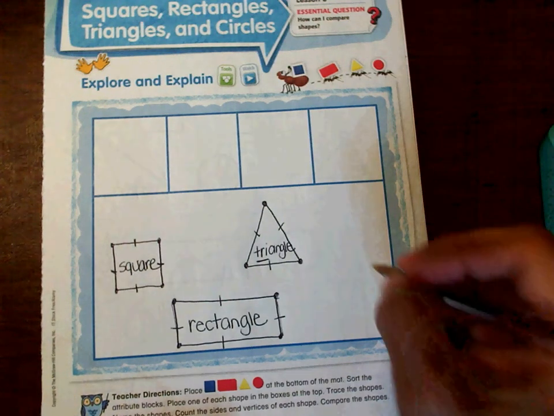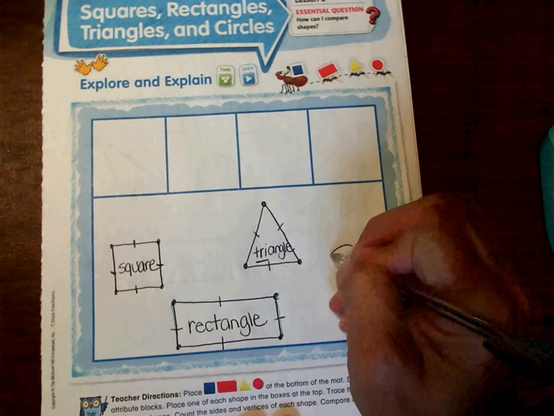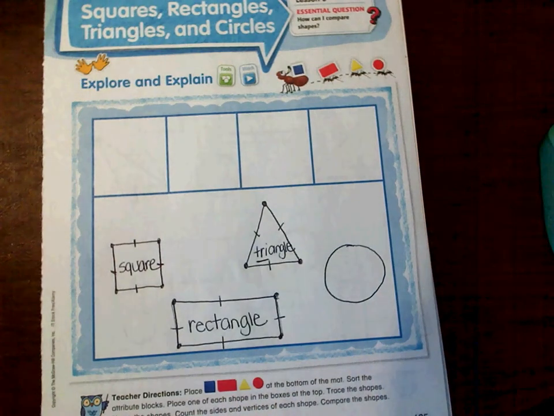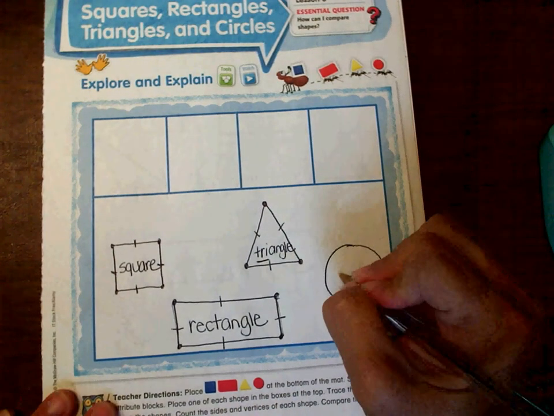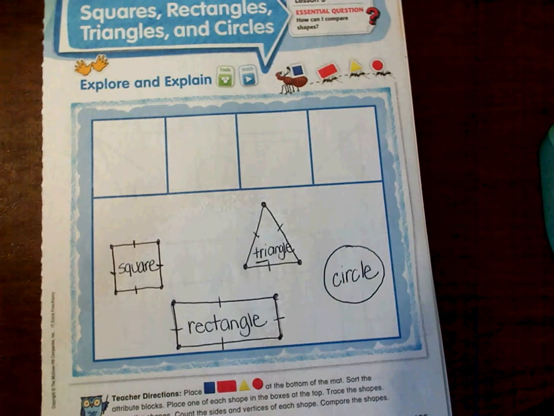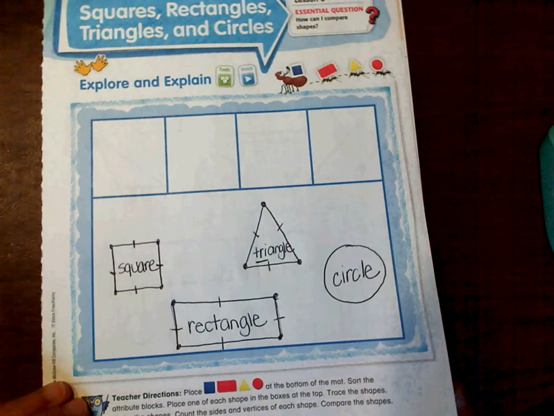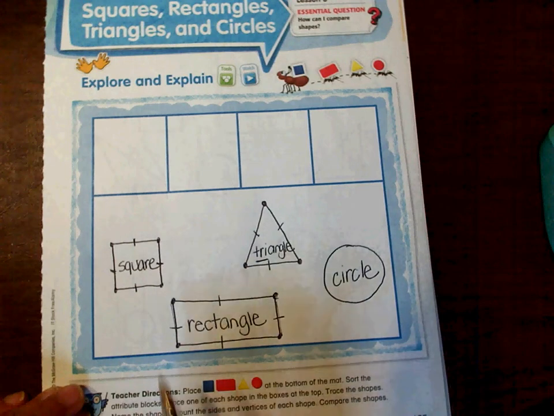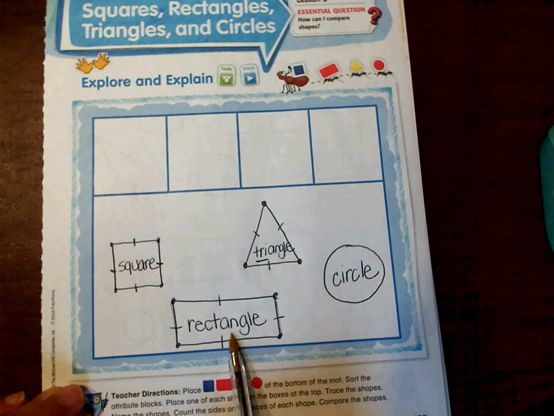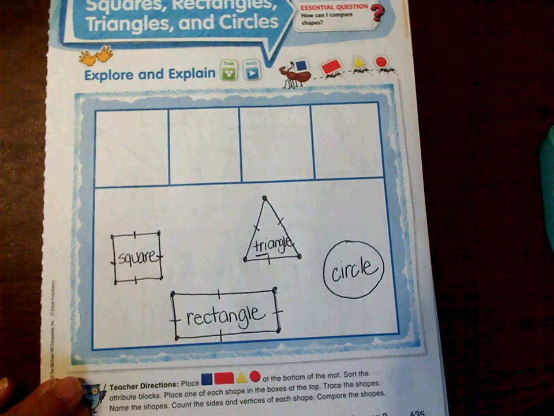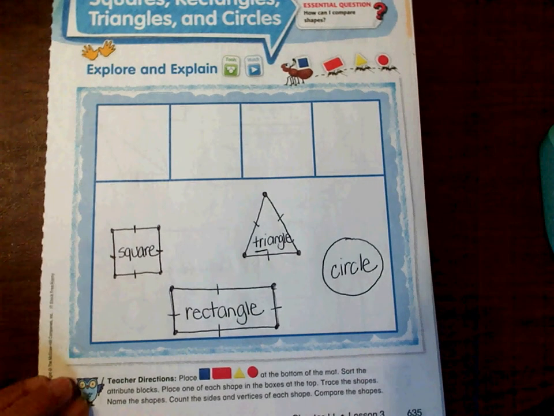Now, the last shape we're going to talk about today is a round shape with no sides and no vertices or points, and that's our circle. So there, I've drawn all of our shapes on here. We've counted the sides and the vertices of each one and labeled square, rectangle, triangle, and circle. If you are drawing this with me or you want to go ahead and write the names on those, go ahead and pause your video.